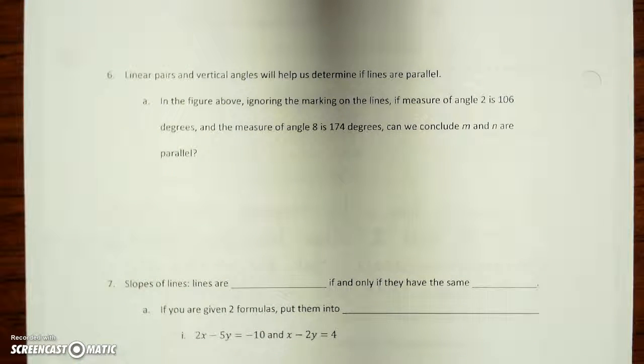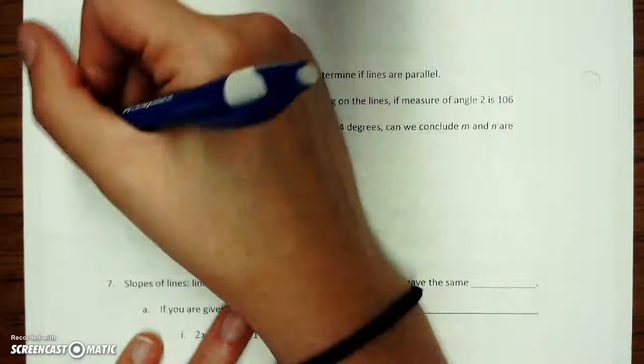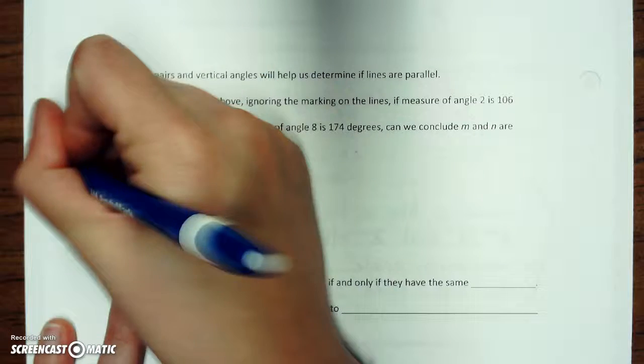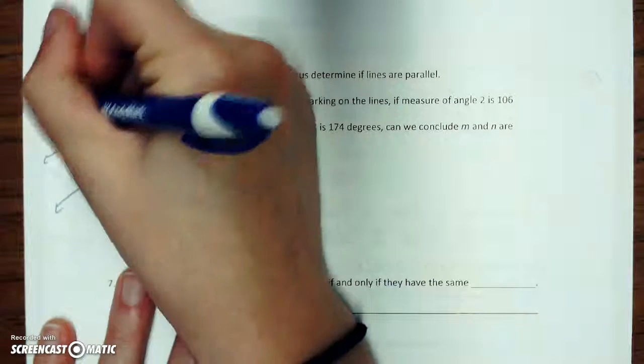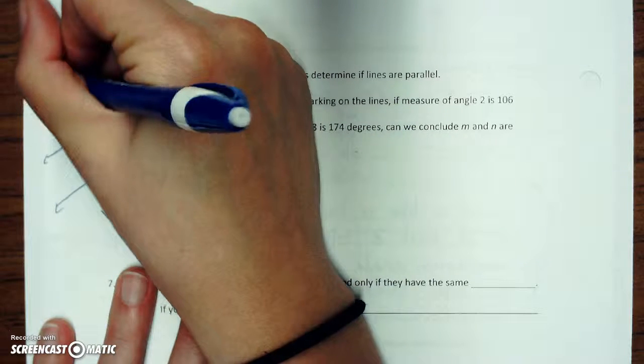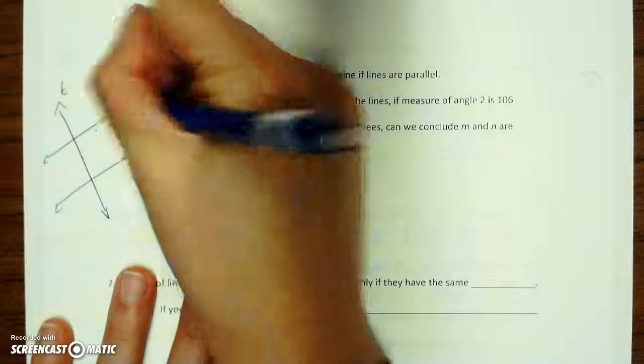Okay, so let's turn the page, get onto the back here. We're going to look at how these rules translate into specific problems. So let's look at this same figure that we had from before. We've got lines T, M, and N.